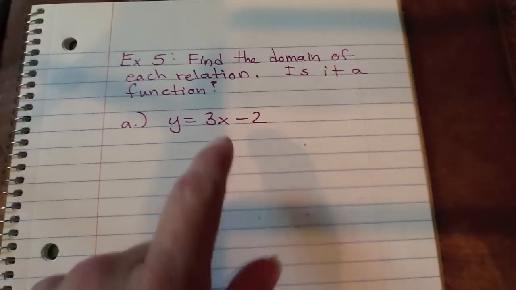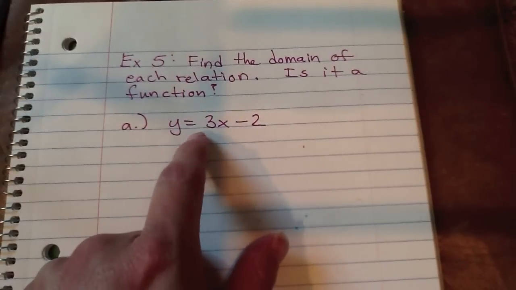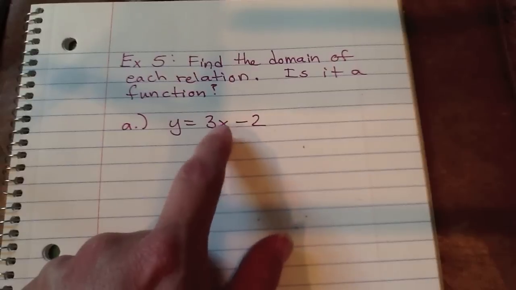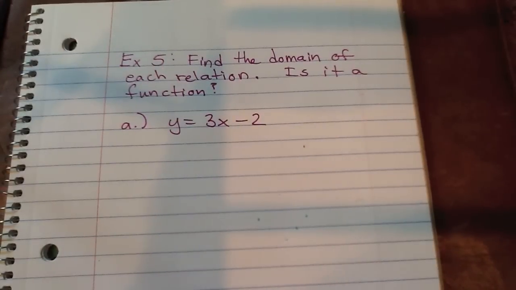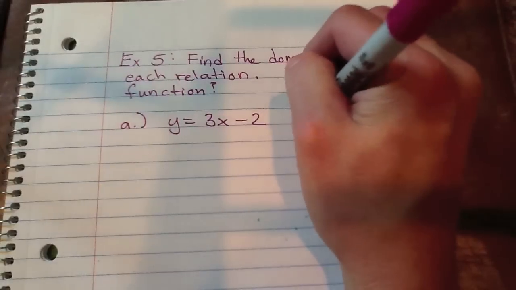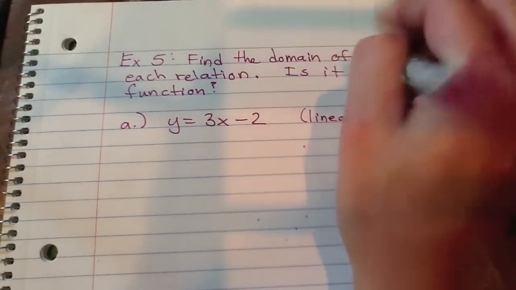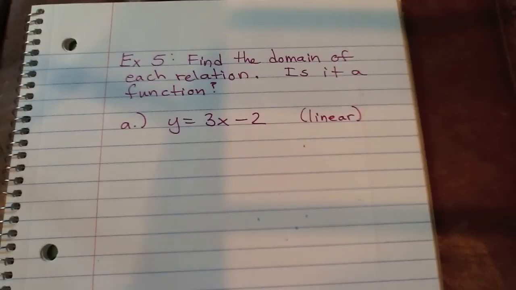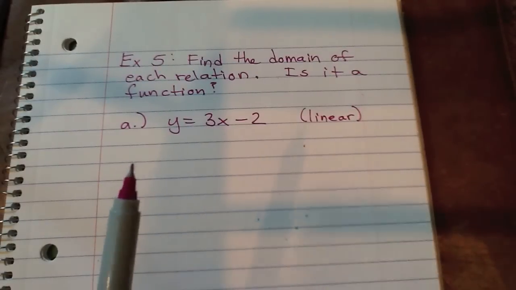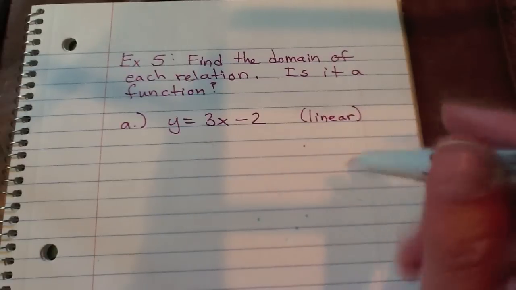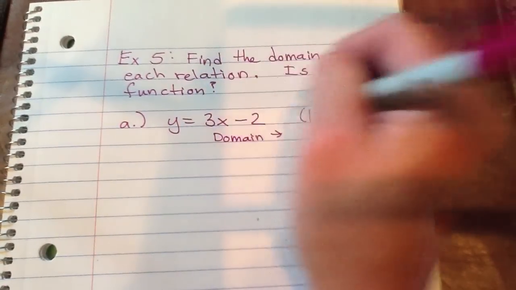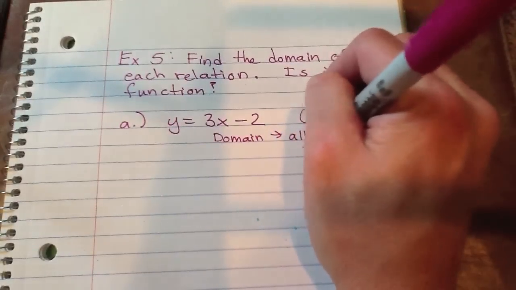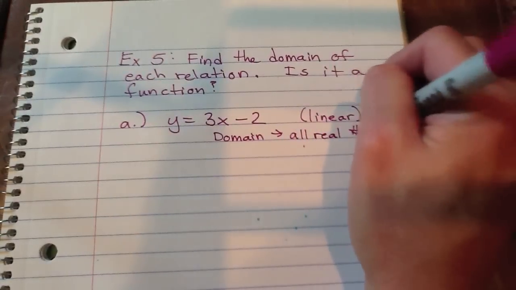Like right here, I see I have an x alone and then I have a y. I already know this is a linear equation because I have x, y, it's not squared, there's nothing else going on with it. So right away I know this is linear. I could sit there and plug in some values and try to figure out if it works or not, but I already know it's going to work. And I already know that all linear equations have a domain of all real numbers because I can plug in any value of x. So I just get to write my domain is all real numbers.